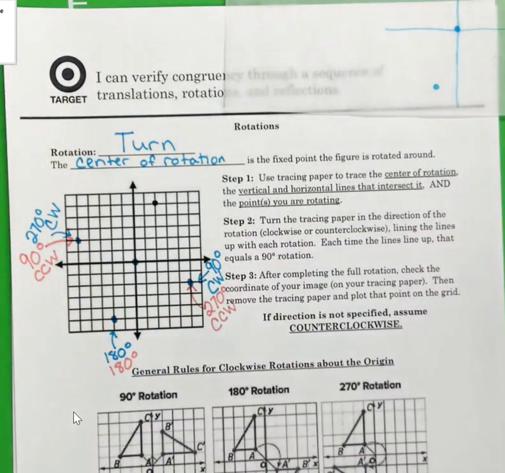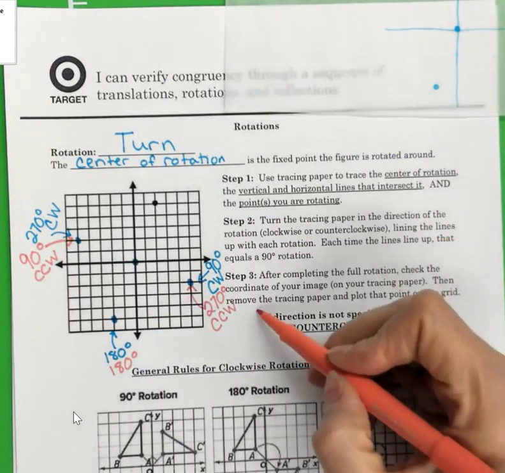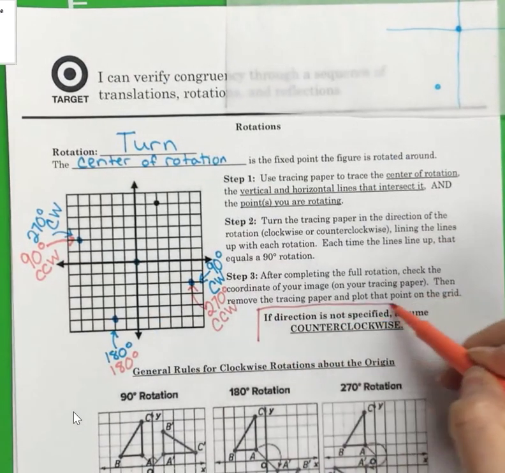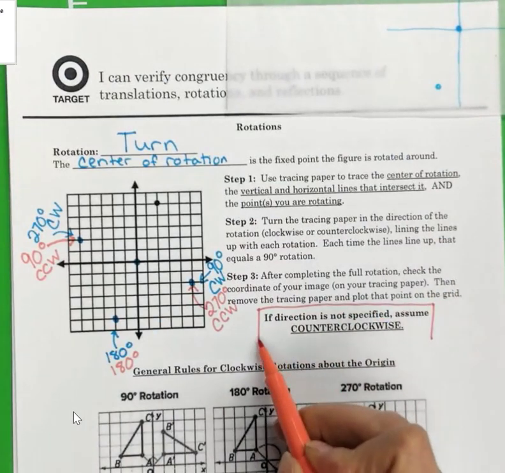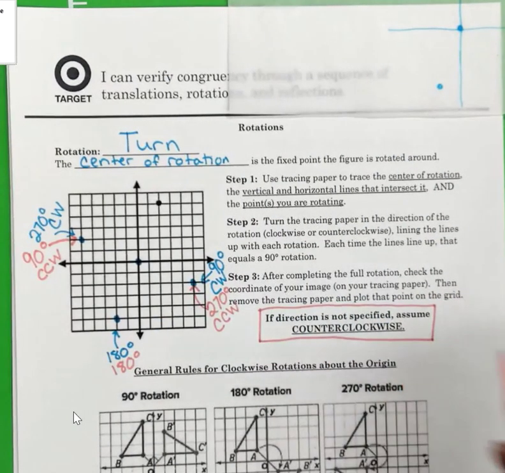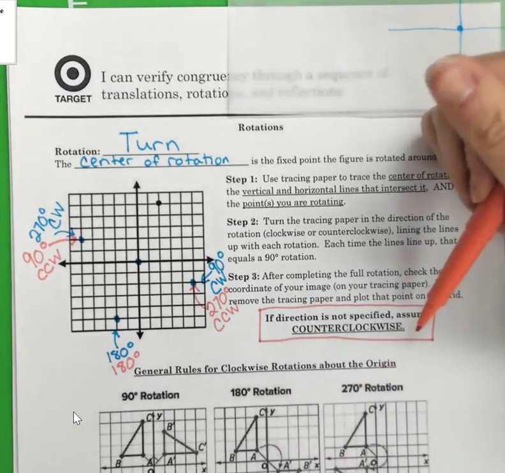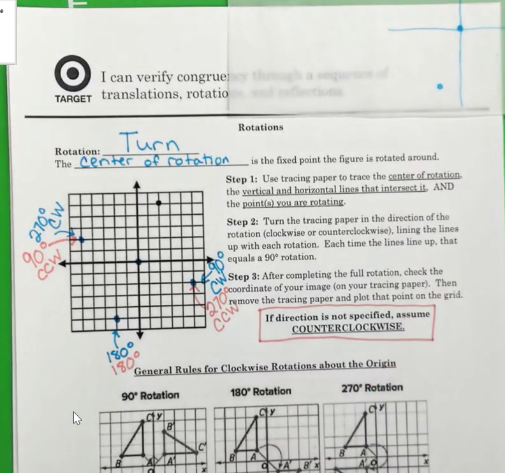If the directions do not specify which direction they want you to turn it, you need to always assume counterclockwise. So unless it is specifically stated to turn or to rotate your point clockwise, you're always going to be rotating counterclockwise.